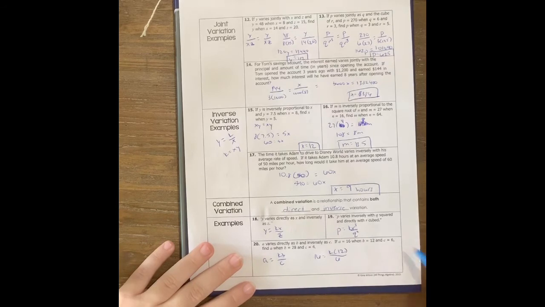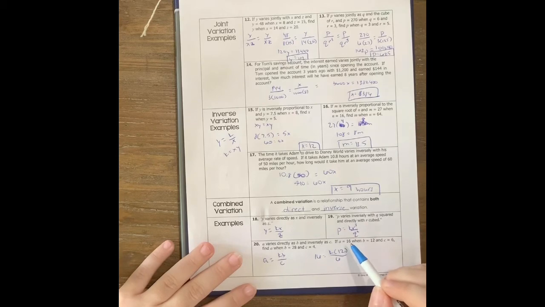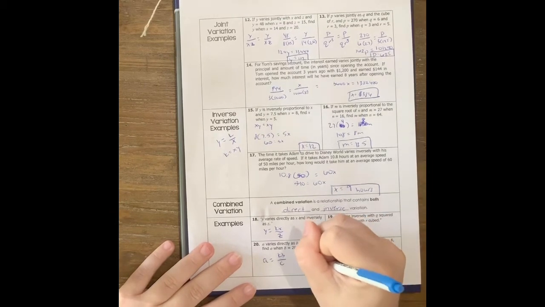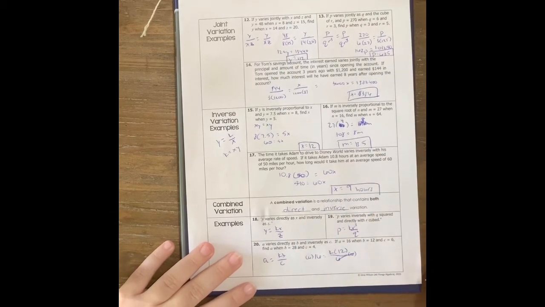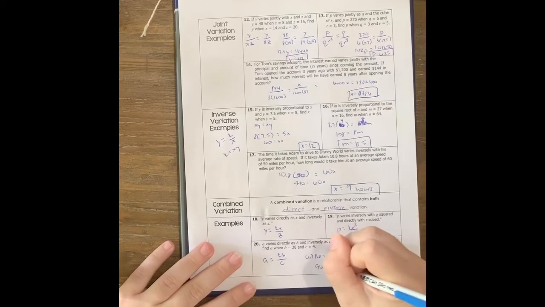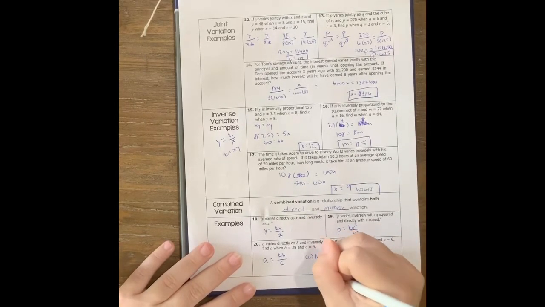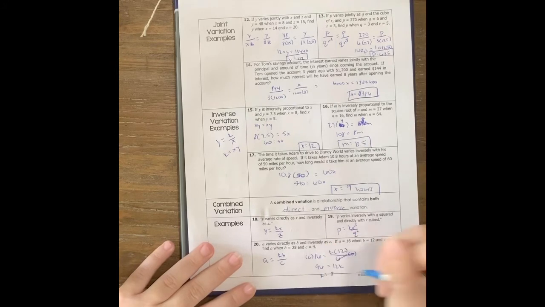Okay, well, to do that first, we need to find out what our k is going to be here. Let's start by getting rid of the denominator. So we're going to multiply both sides by 6. So 6 times 16 is 96 equals 12k. Then divide both sides by 12 and k is going to equal 8.